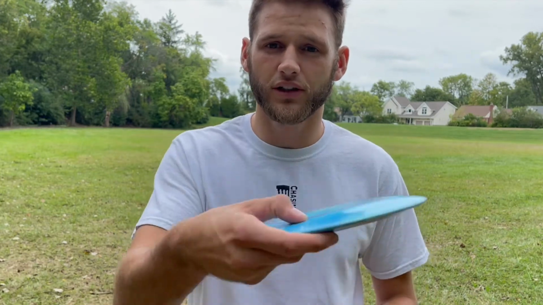An understable disc wants to fade to the right, and depending on how understable it is, it could finish right, or it could fade to the right and then come back just a tad bit. That's the main thing about overstable and understable discs. I'm going to throw a few to show you exactly what I mean, and do a little flight tracker on them so you can see.